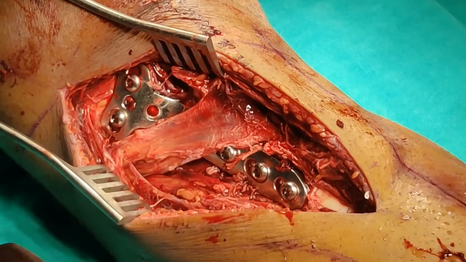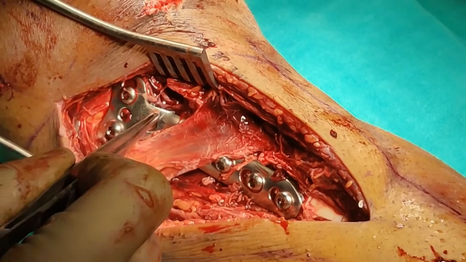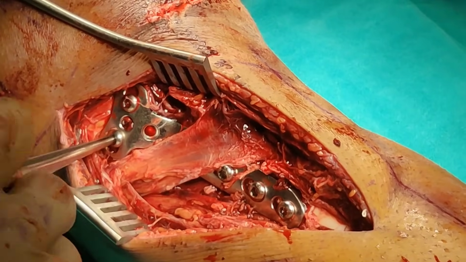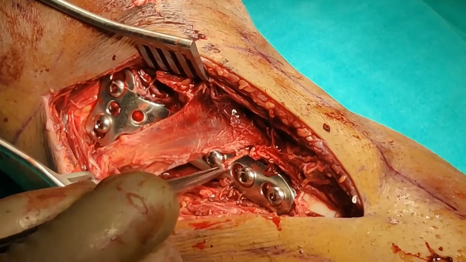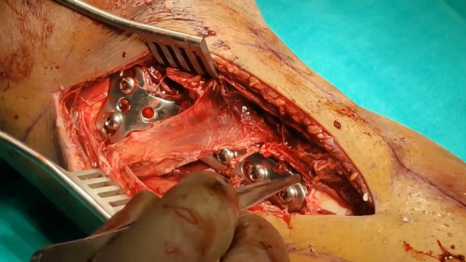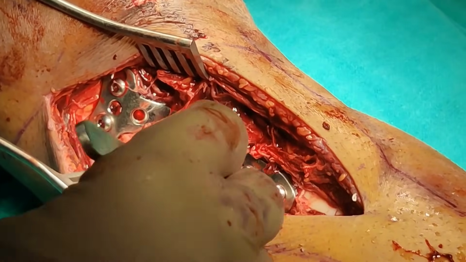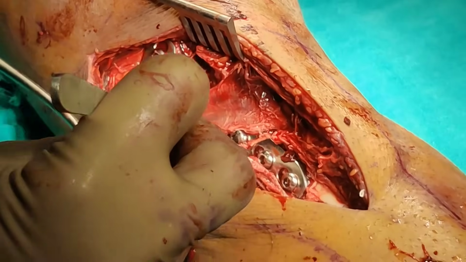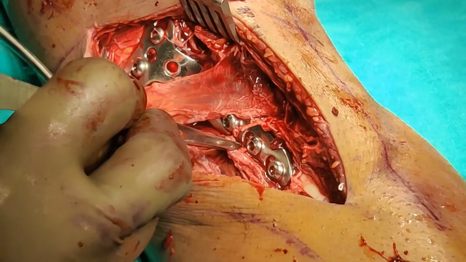So this is our final position. This is our T-plate. These two are partial threaded screws. These are fully threaded screws in buttress mode. Now it's just a matter of approximating these structures like this, and then I'm just going to use a Vicryl, and then we'll do a layered closure.